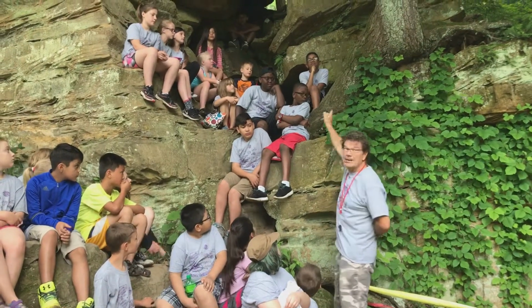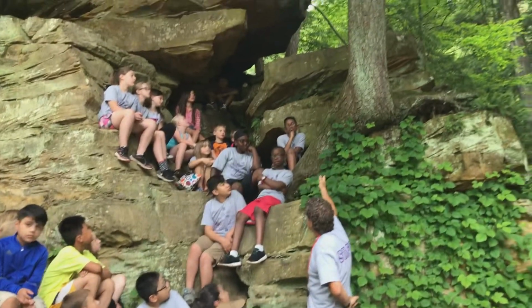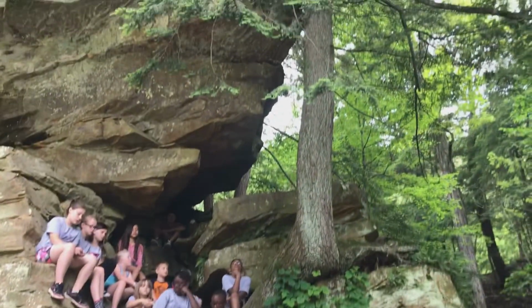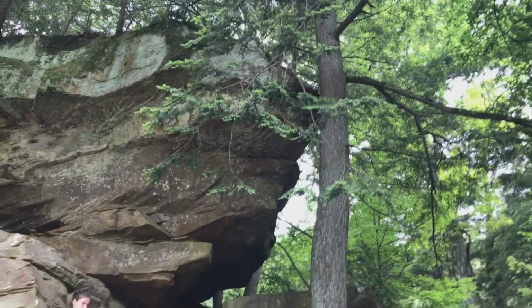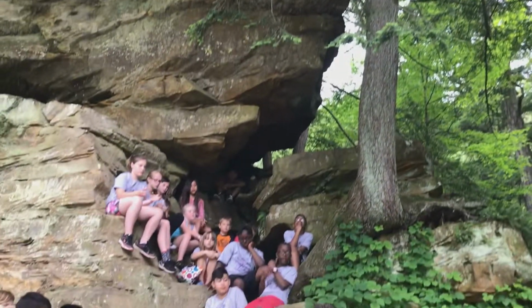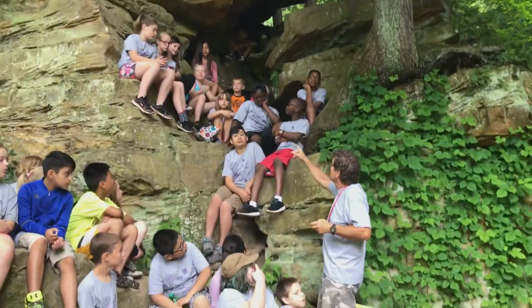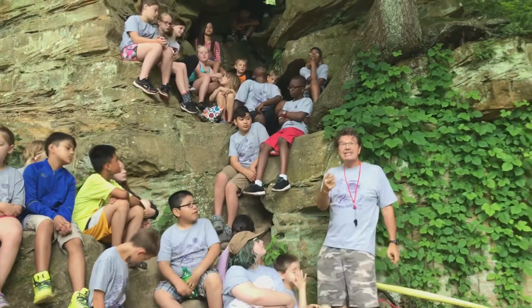The second type of weathering, you guys are standing right here. Look at this giant hemlock tree. The roots of this tree are going all through those cracks, and as that tree grows, guess what those roots do? They expand and crack it open. That's the second type of weathering.